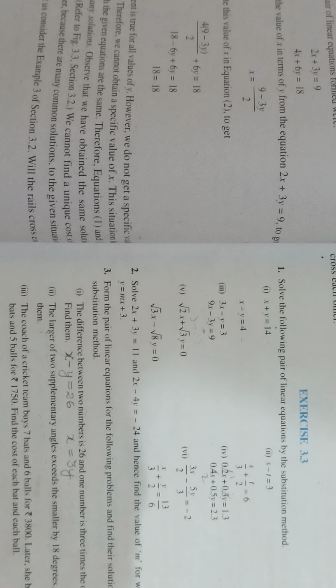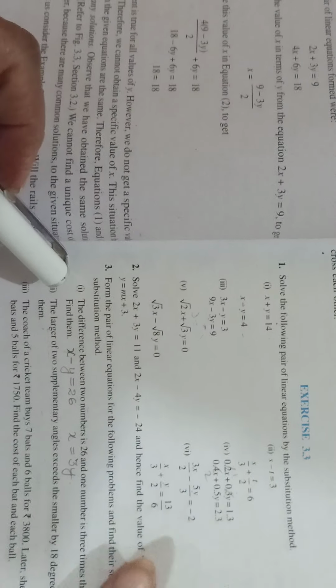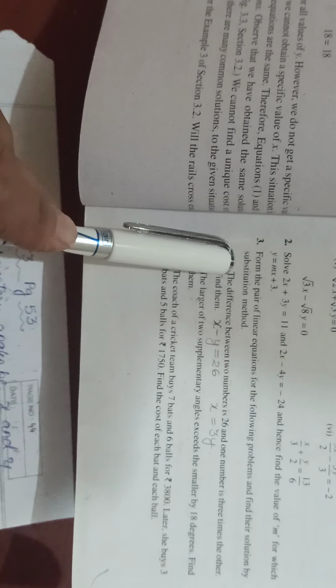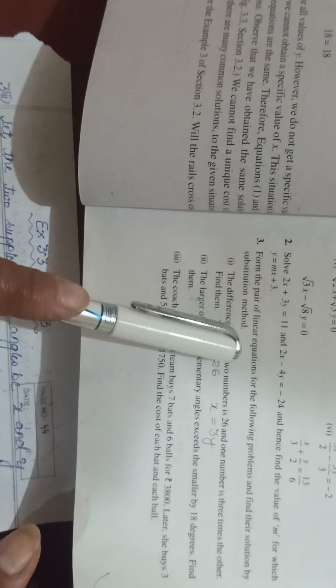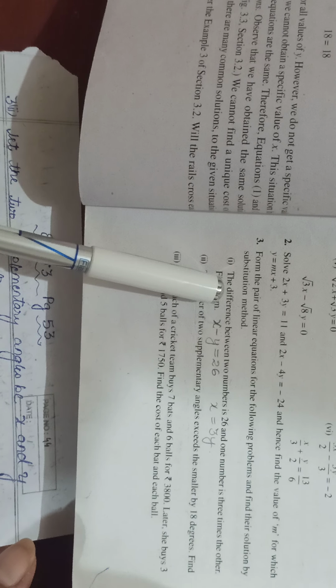Children, word problems. 3.3, question number 3. Form the pair of linear equations of the following problems and find the solutions by substitution method.